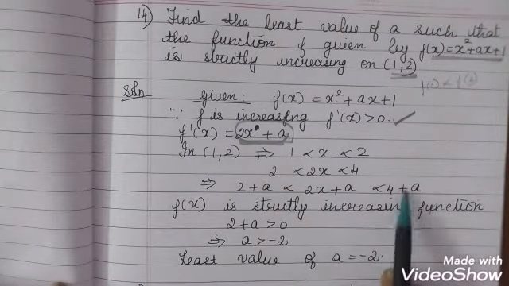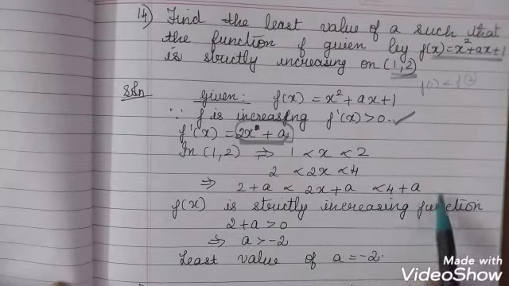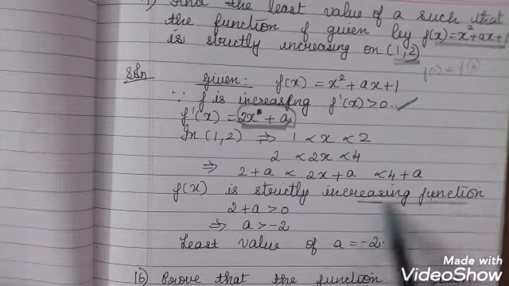So, when I add both sides, what will I get? 2 plus a is less than 2x plus a is less than 4 plus a. This is what you have here. Therefore, f of x is said to be a strictly increasing function.